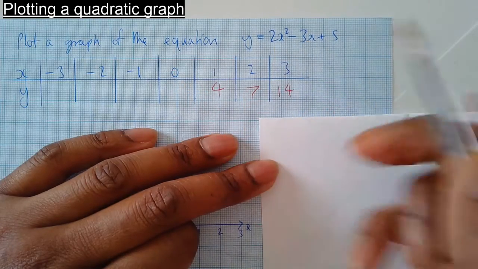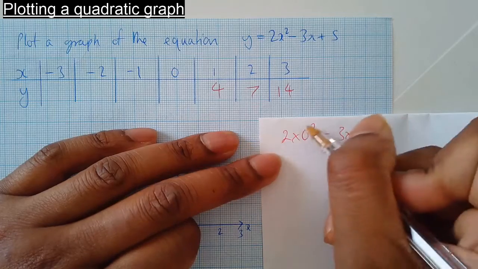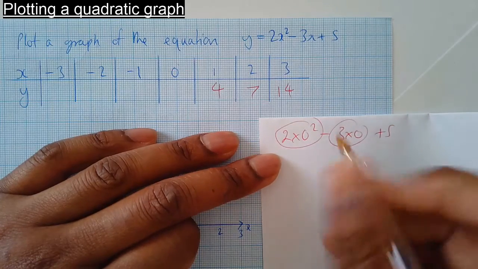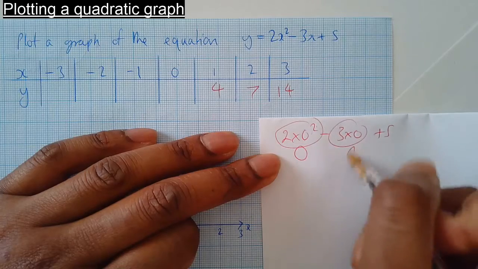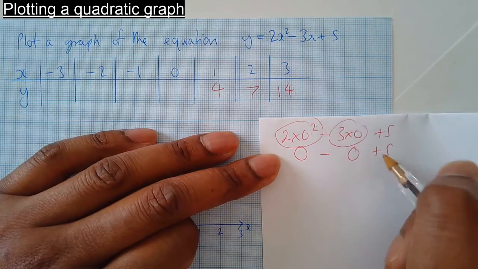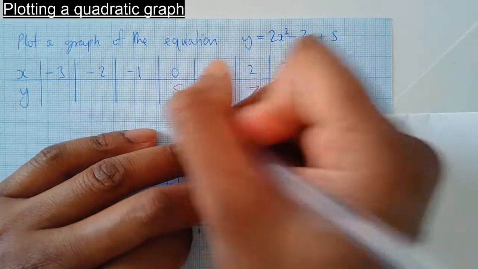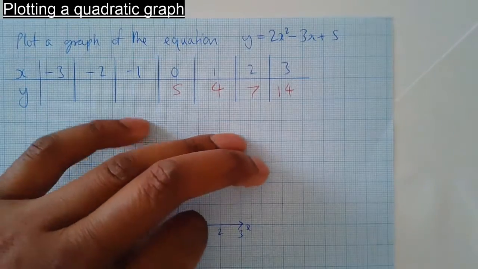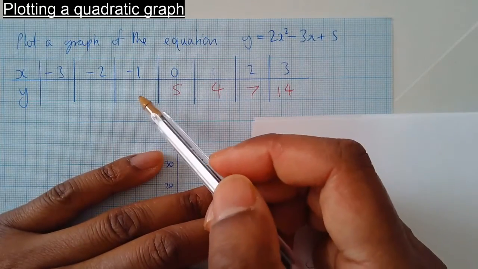Plus x is with zeros. Zero squared is 0, 0 times 2 is 0, that is also 0. Then you've got plus 5, that's just 5. Now it gets a little bit tricky. You've got to be extra careful when you've got negative numbers.